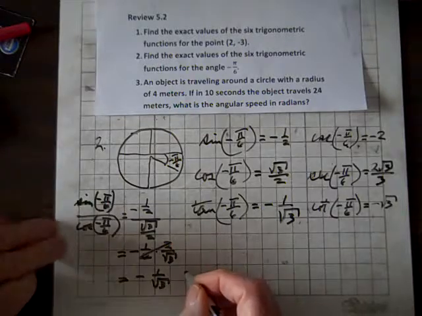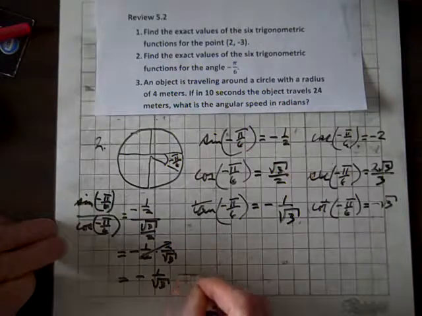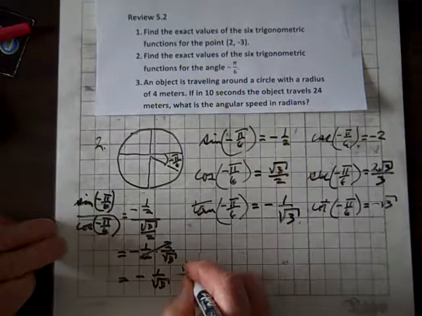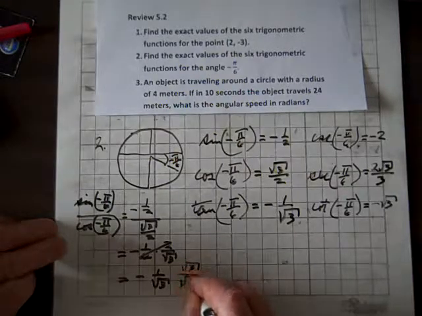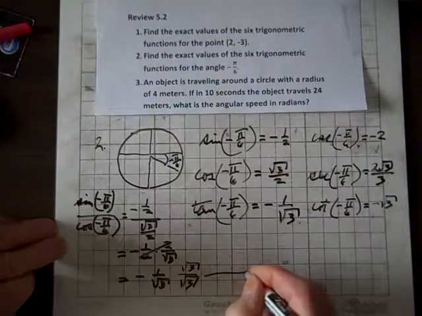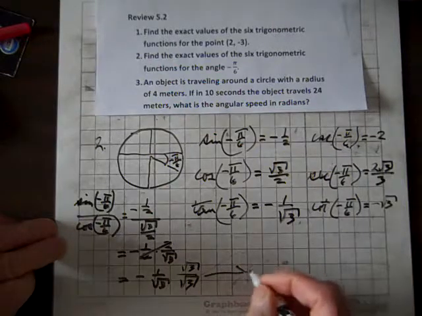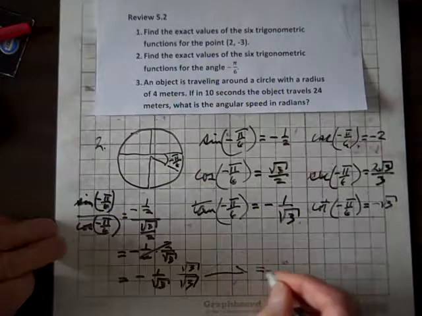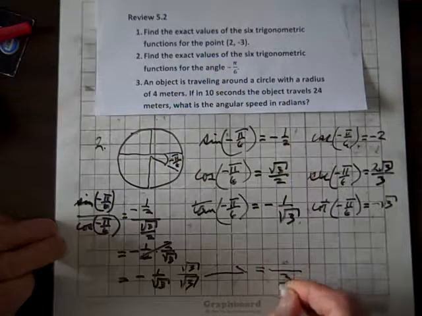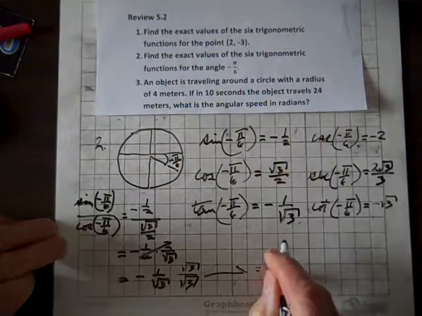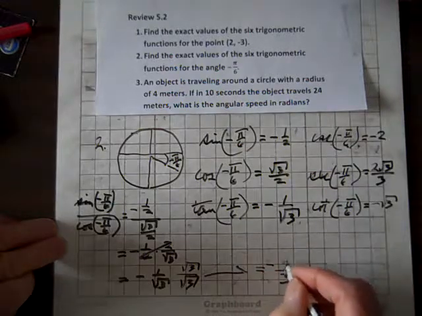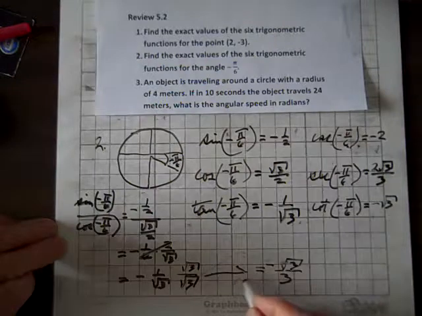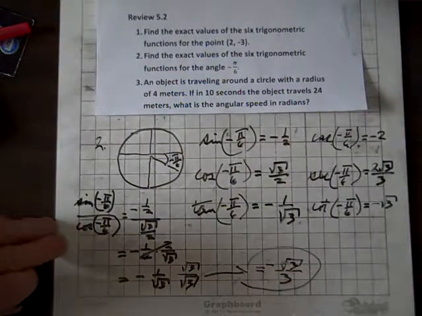Now, if we're going to rationalize that denominator, we multiply by 1 in the form of root 3 over root 3. And what that becomes then is root 3 times root 3 is 3, and we have a negative sign here. And negative 1 times root 3 is root 3. So that's how you do it when you rationalize the denominator.